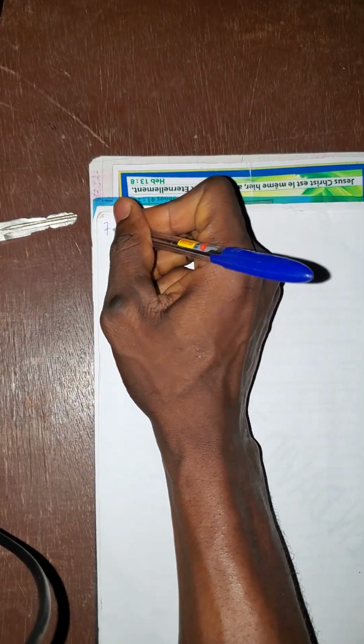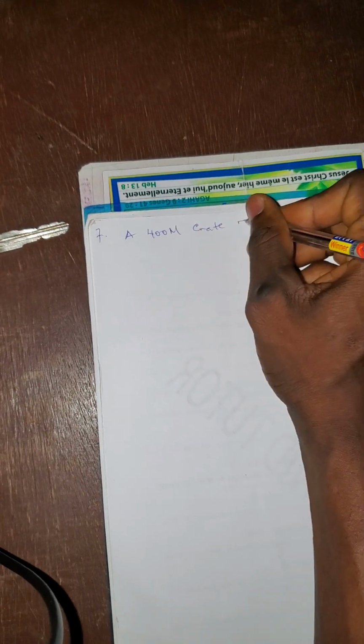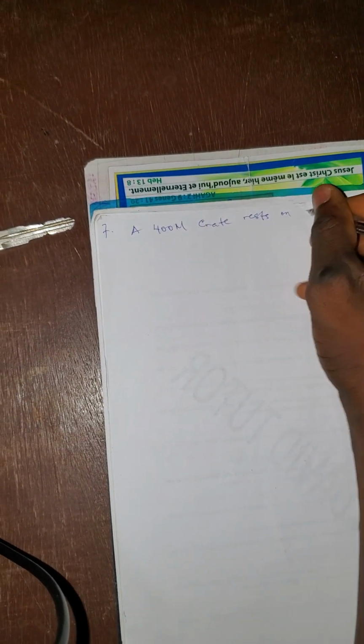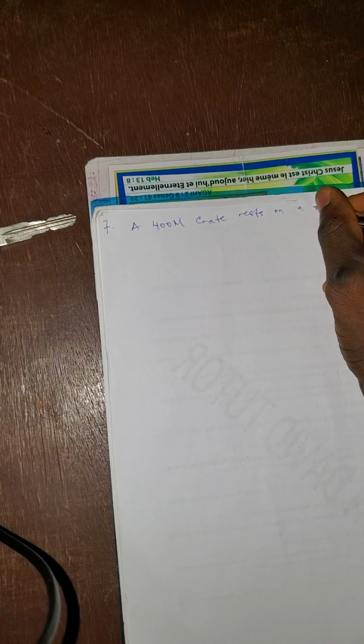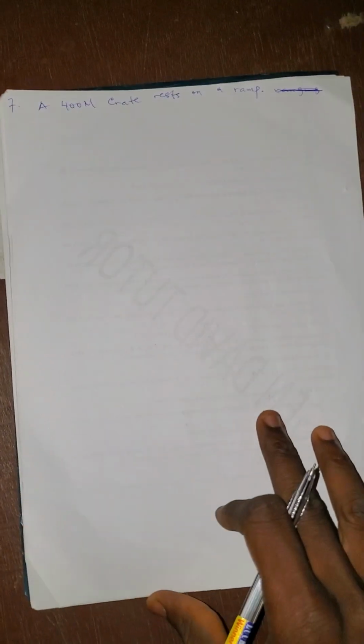Question number 7 says that a 400 Newton crate rests on a ramp.